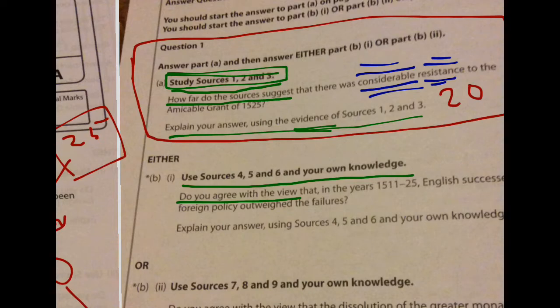So one of the things you'll notice about the part A is they're often on things that you probably won't know masses and masses about. You'll know what the amicable grant is, you'll know about the situation in 1525, but you may not know whether or not there was considerable resistance, and that's usually quite deliberate. They want to focus on a small part of the specification and they want to test your ability to analyse the sources.